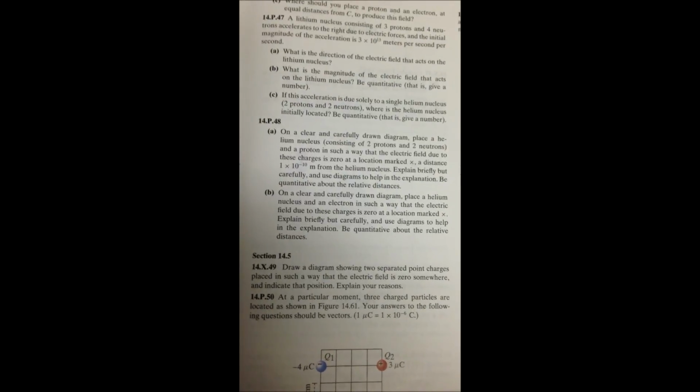For post-tutorial quiz 1, I have decided to do problem 14.P.48, where it asks me to determine the distance between a location X and a proton or electron, where a helium nucleus is located 1 times 10 to the negative 10 meters away. This requires me to use my knowledge of the superposition principle, as well as my knowledge of calculating the electric field of point charges.